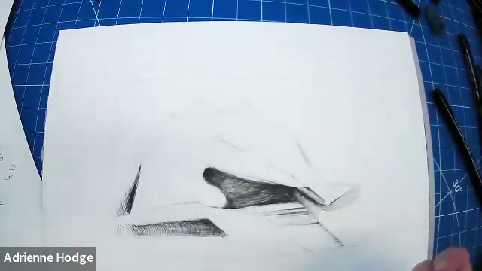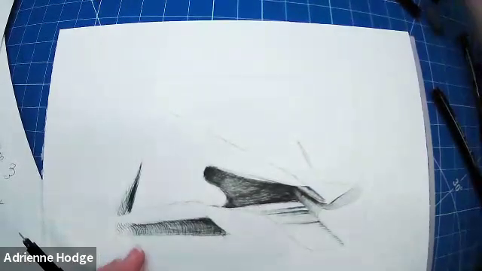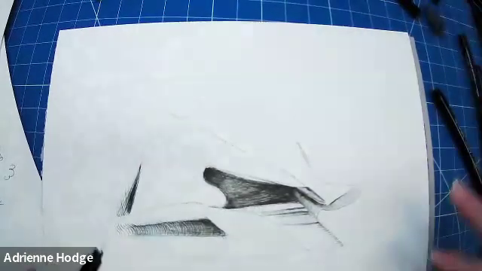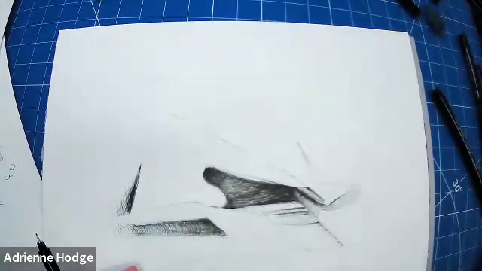Okay, where am I going to focus my attention next? Let's do this fold over here. Let's see. Oh, this is going to be Autumn's fold.